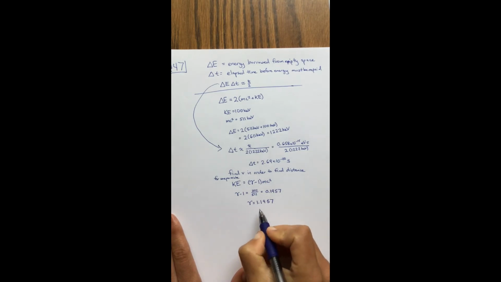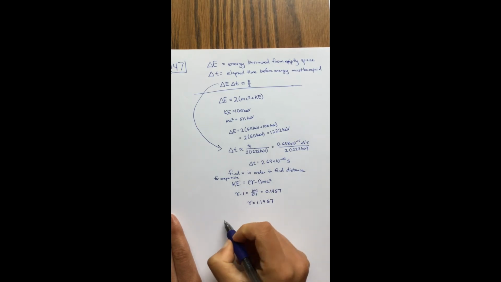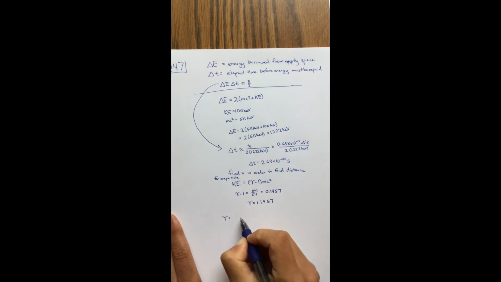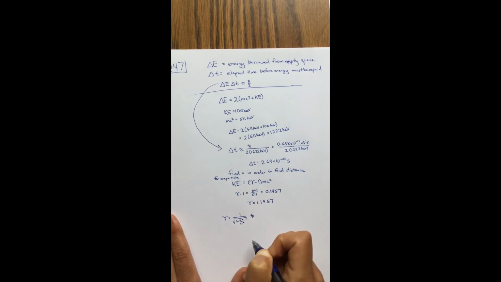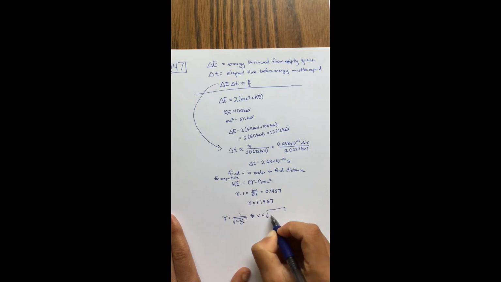If I know gamma, then I can find the velocity. I know gamma is equal to 1 over the square root of 1 minus v squared over c squared. And I've done this enough times where I feel like I don't have to do it all over again here. I can just say the velocity is equal to the square root of 1 minus 1 over gamma squared times c.